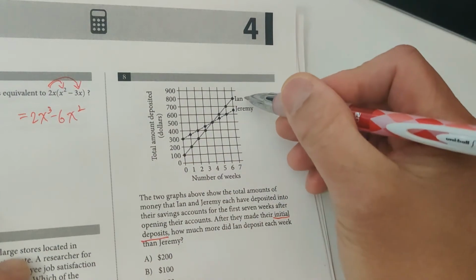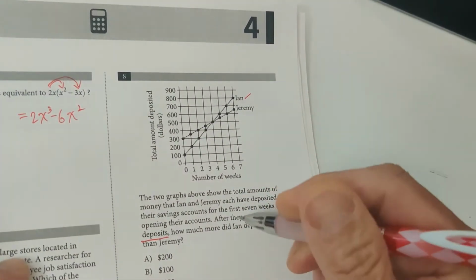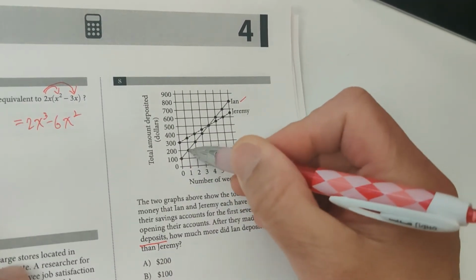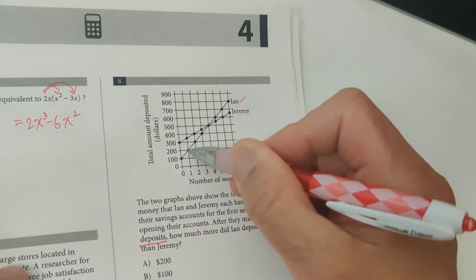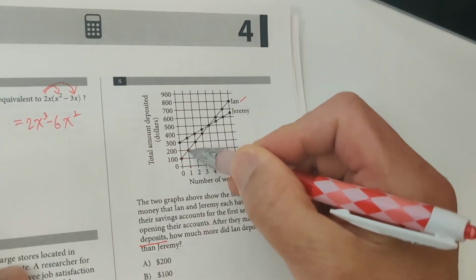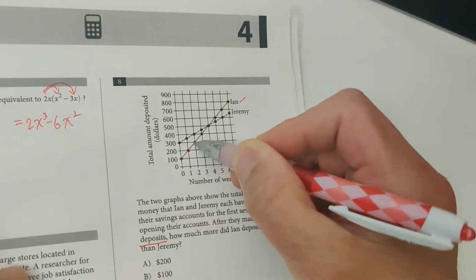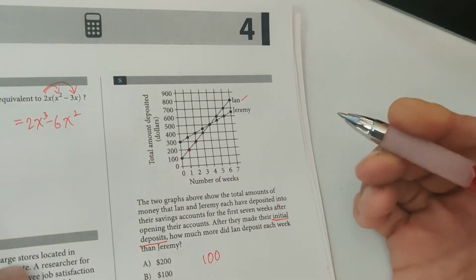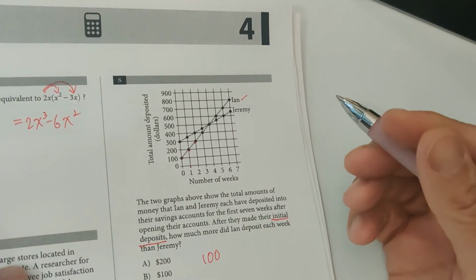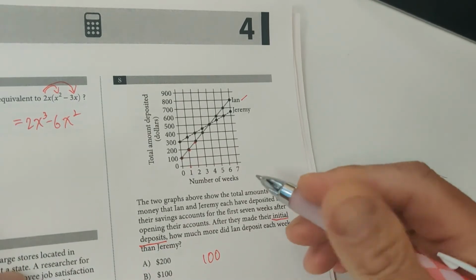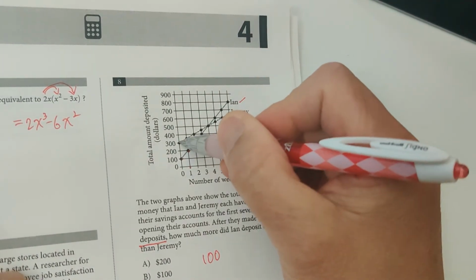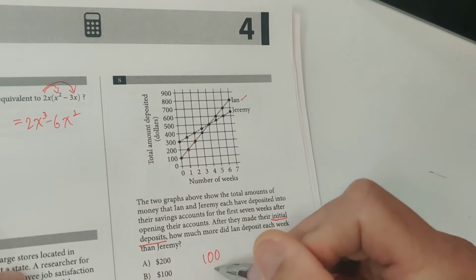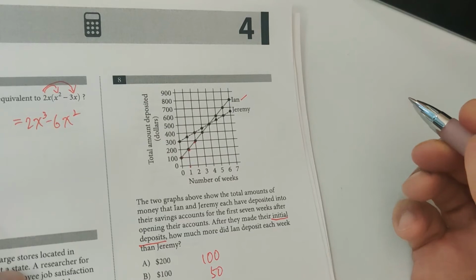Okay, so this is Ian. So initial deposit for Ian is 100. Okay, in the first week is 200, so that means it's an increase of 100. And from 200 to 300 for the next week is also another 100. So each week Ian makes $100 more deposit, and for Jeremy it is 200 to 350, 350 to 400, so it's 50. Each week is a $50 deposit.